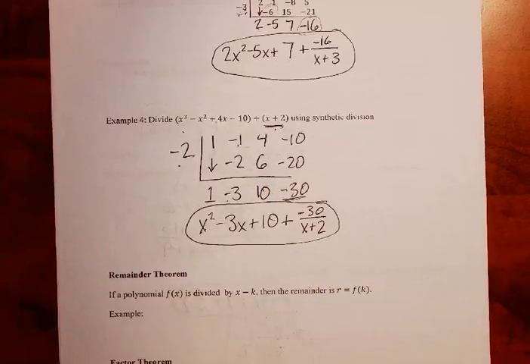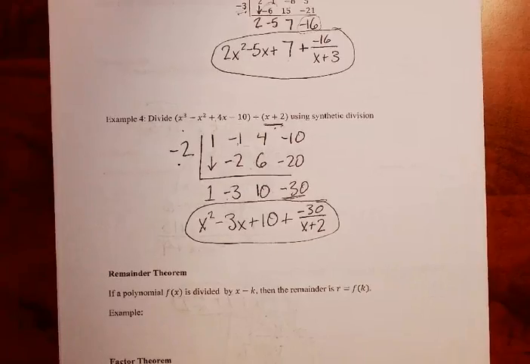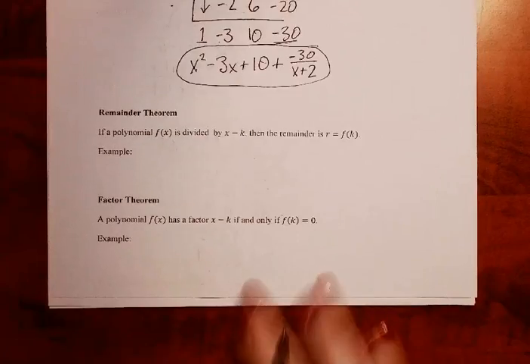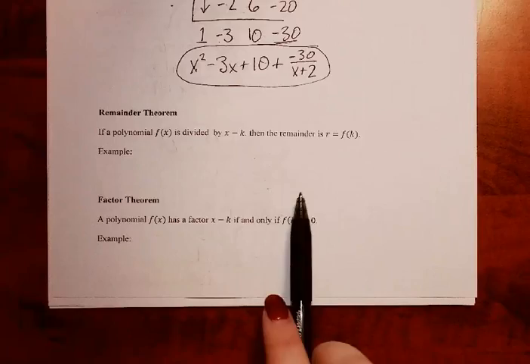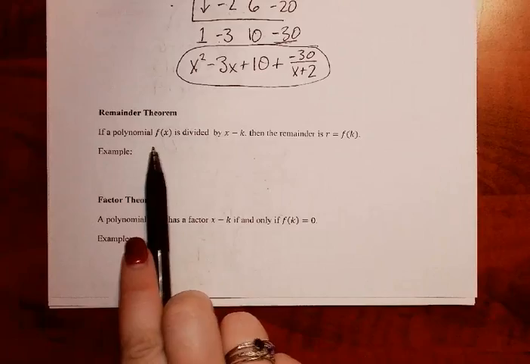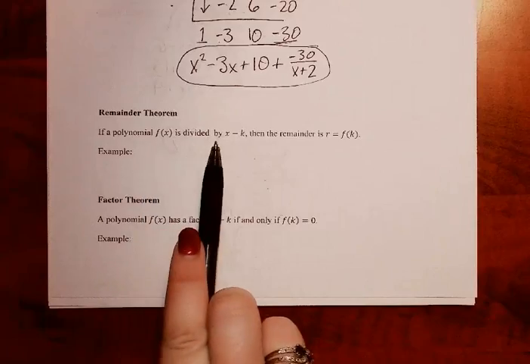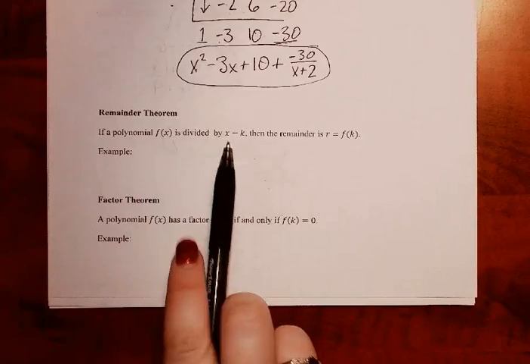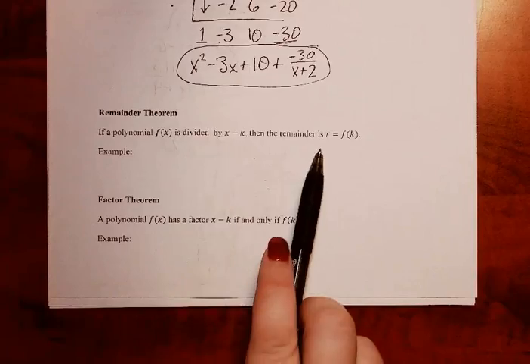And that's how dividing by long division and synthetic division work. So using both of those methods, we can find the remainder, but it takes a while. So they came up with the remainder theorem. If a polynomial f of x is divided by x minus k, then the remainder is r equals f of k.